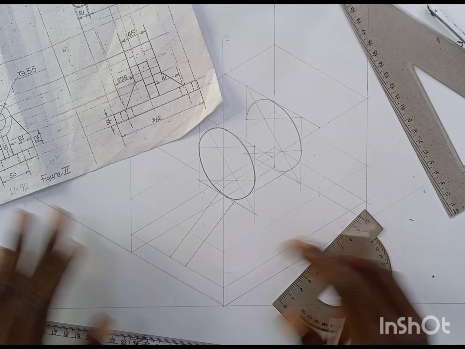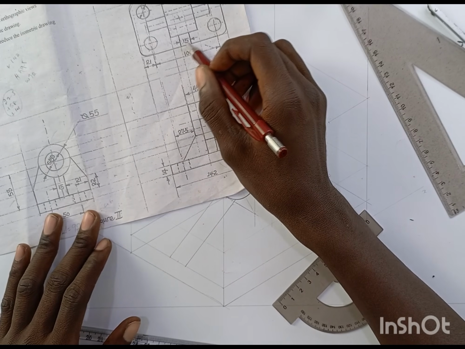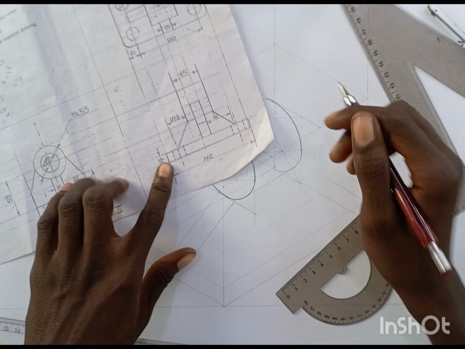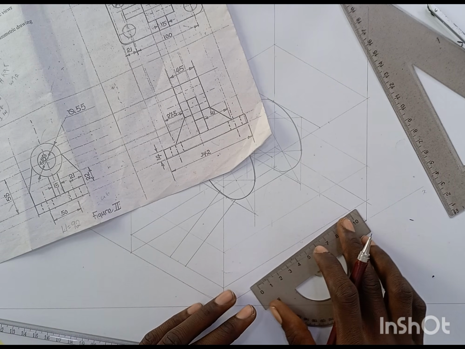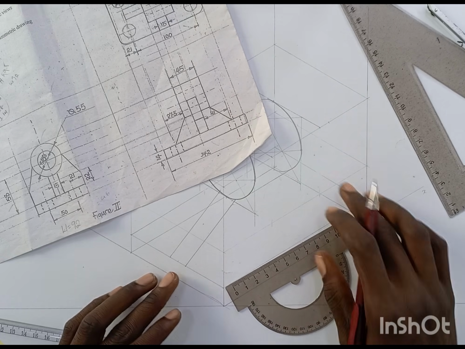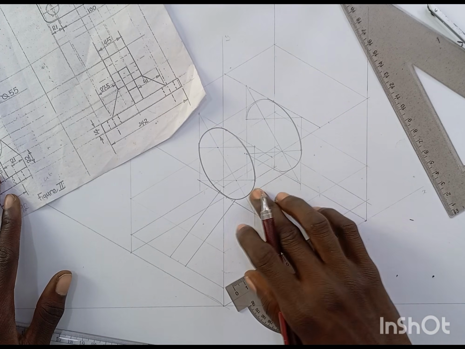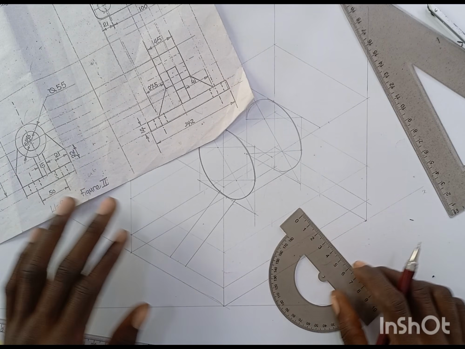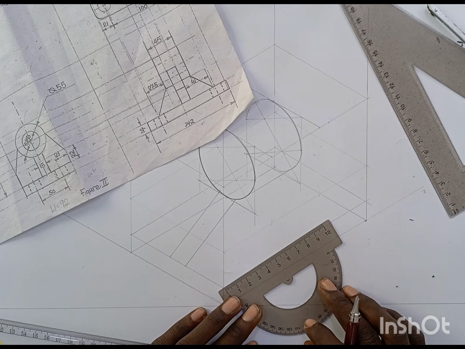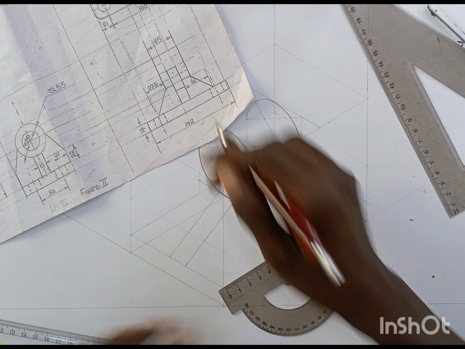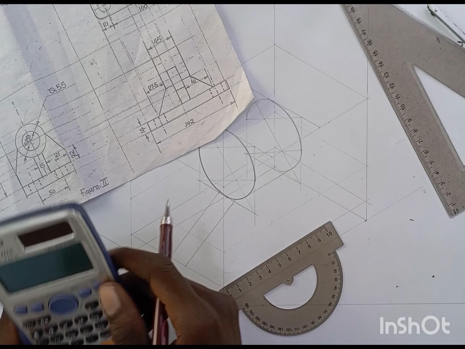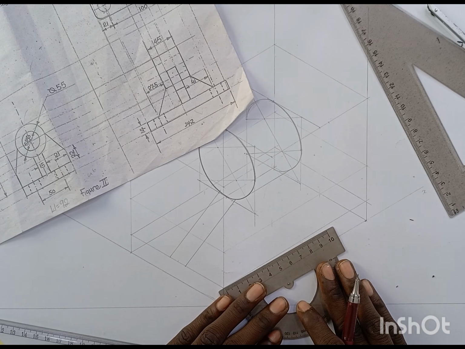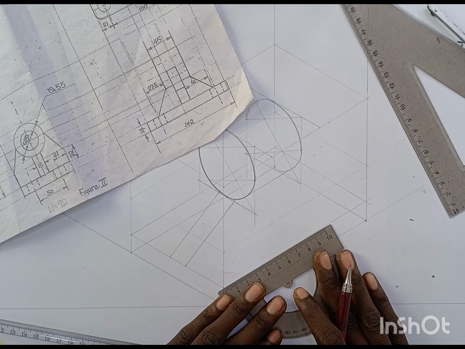So now, to do this one also, the width is given as 15 millimeter, and the total length is 142. So we can use the same method also. We can decide to divide this line into 2, and then we are going to divide this line also into 2. We take a line here and divide it into 2. Now let's divide this line into 2, which is 142 divided by 2, which is 71. So I'm going to take 71 from this point here.